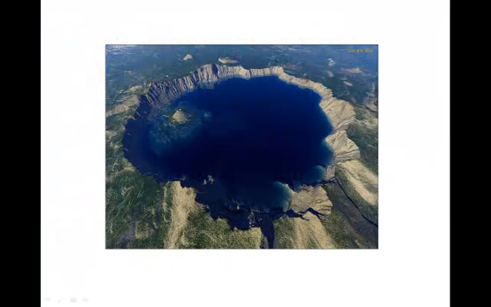This is Crater Lake. It's in the state of Oregon. Once upon a time it was a big volcano, but the volcano collapsed, and so over the ensuing hundreds of years, the caldera, the pit of the volcano, has filled with water. So what if you wanted to actually measure how much surface area was covered by this volcanic lake? How would you do it?